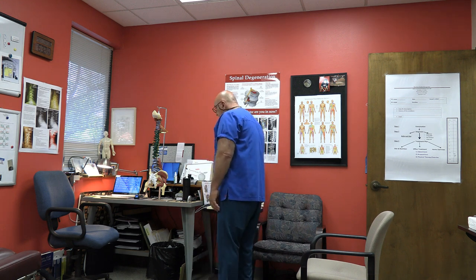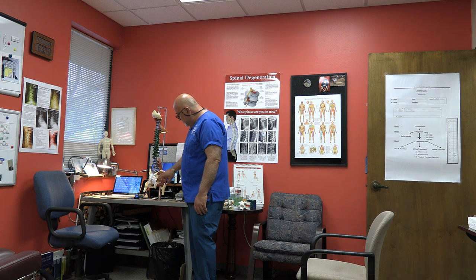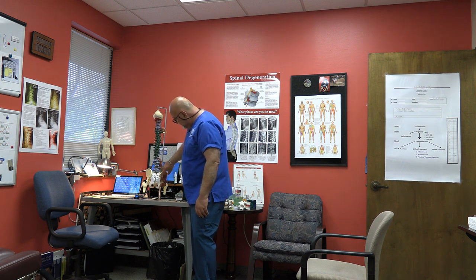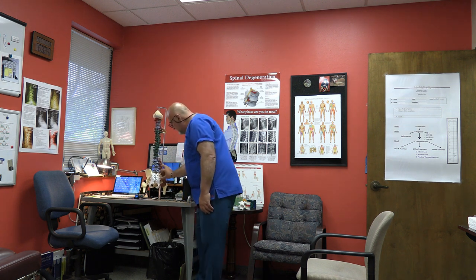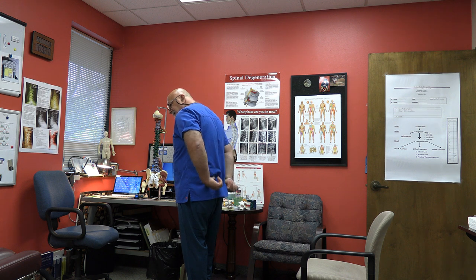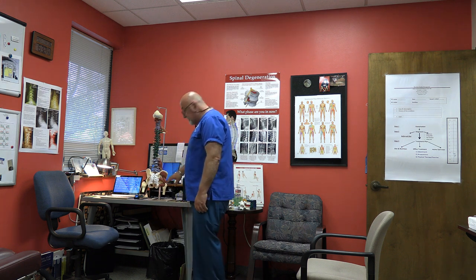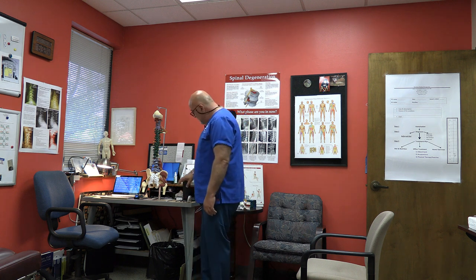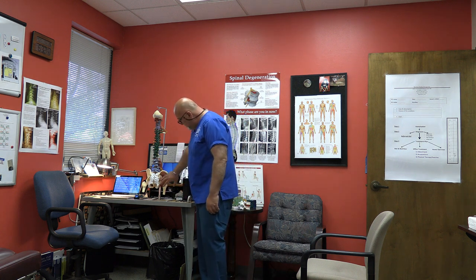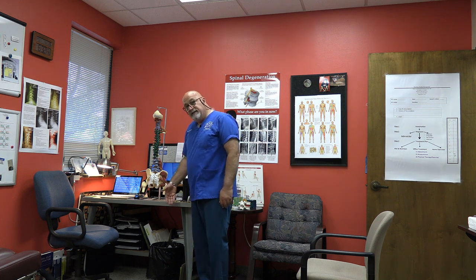Then we're going to talk about a joint right here, which is called the sacroiliac joint. It is at this area right here, and usually the patient is going to say, I have a pain, not in the middle, but on the side, right at this area. There is another area we are going to talk about, right here, where the sciatic nerve exits and goes to the leg.